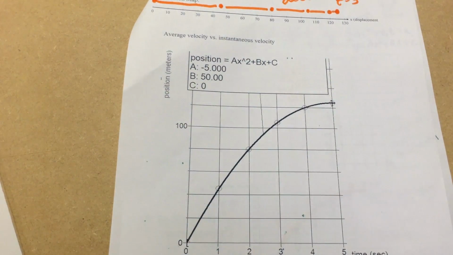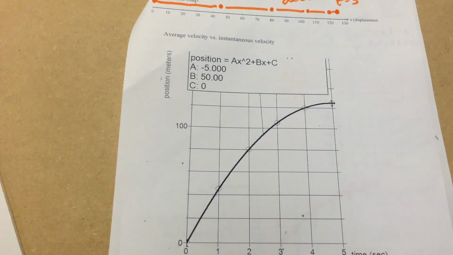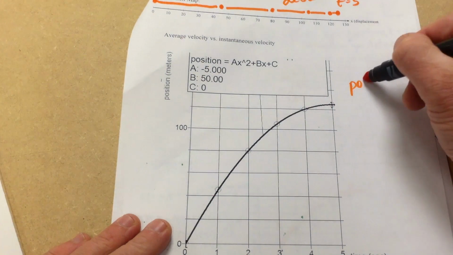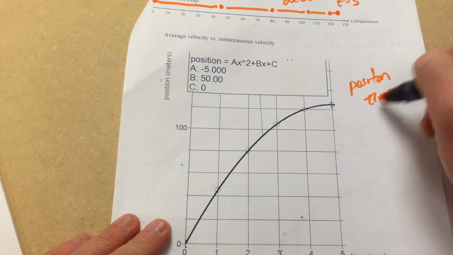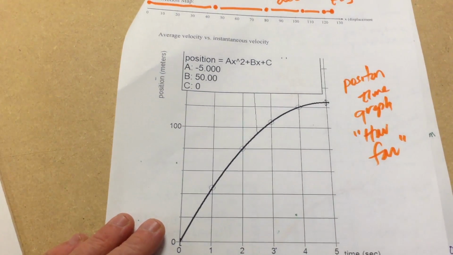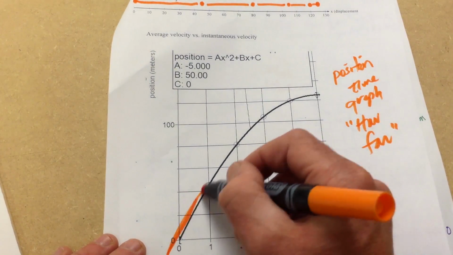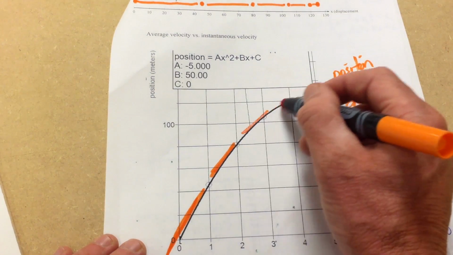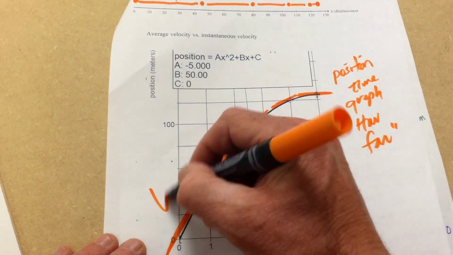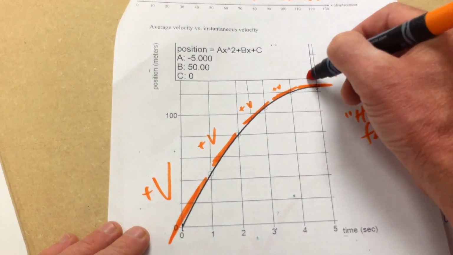I redo that parabola here, right? There's that parabola. And so again, this would be our position time graph. It's showing us how far the object is going. Position time graph. So there's my tangents, we're starting out pretty fast, and then my inclination then slows. So velocity is positive, but it's getting smaller and smaller.